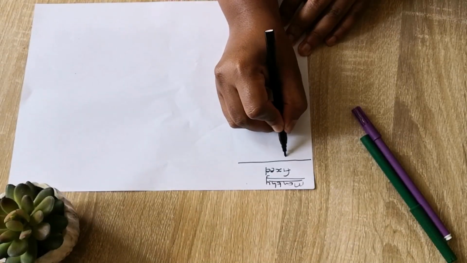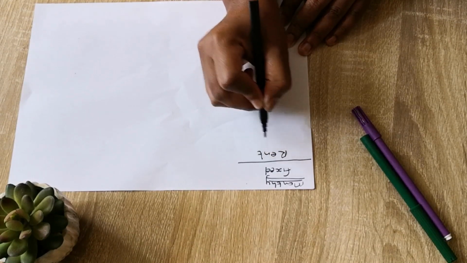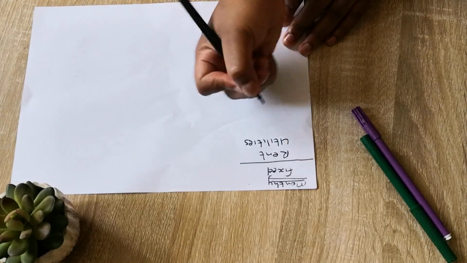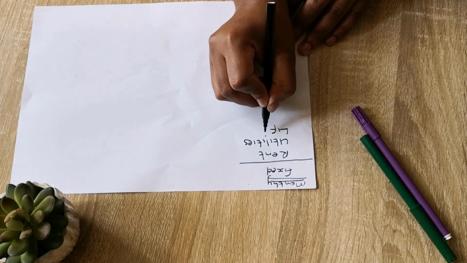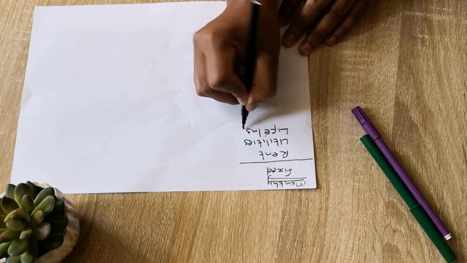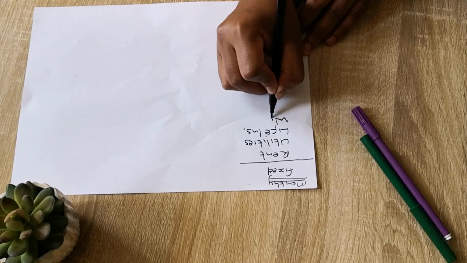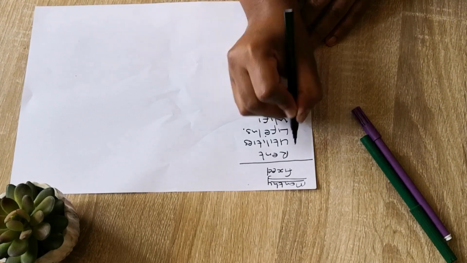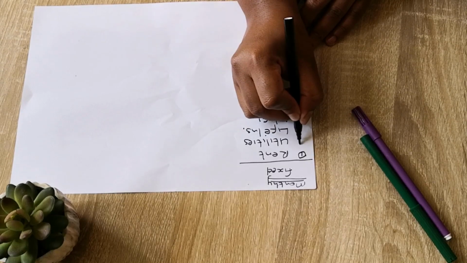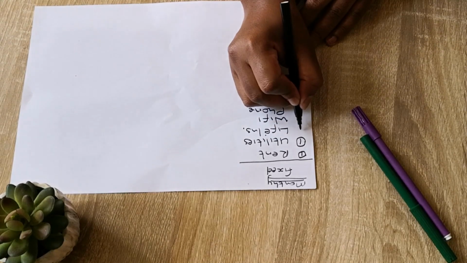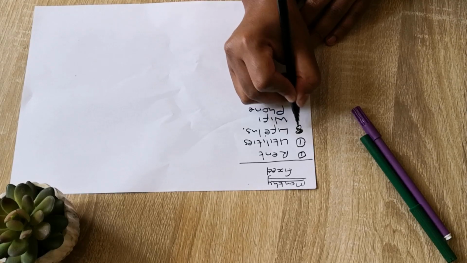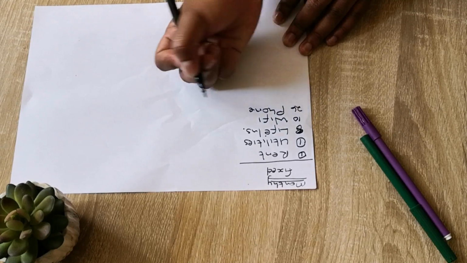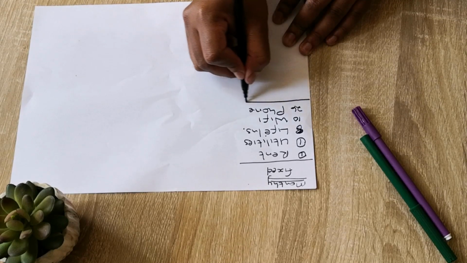So for this it is rent, utilities, life insurance, Wi-Fi, and phone. So you'll pay your rent on the first, utilities on the first, life insurance on the 8th, Wi-Fi on the 10th, and the 26th for your phone.